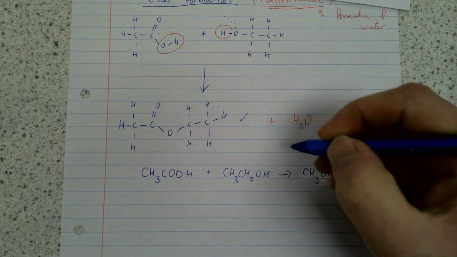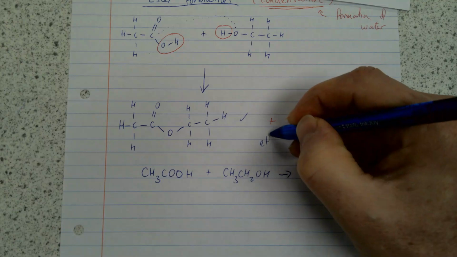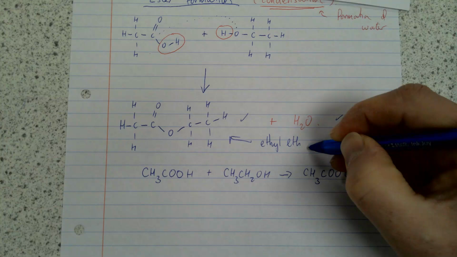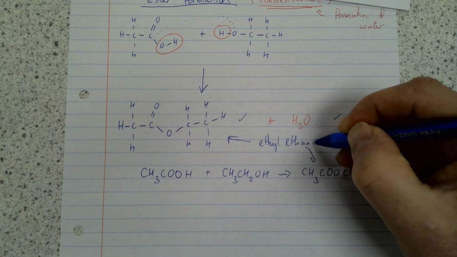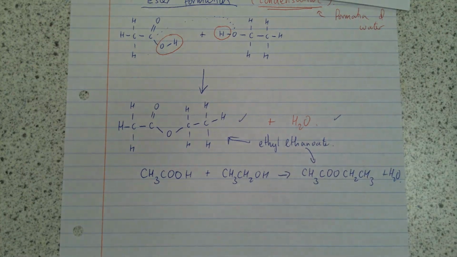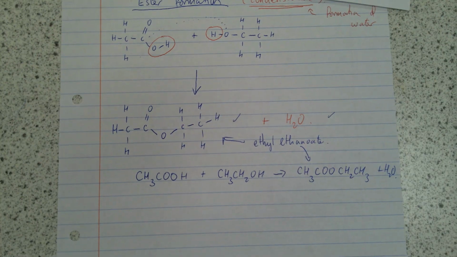This ester, by the way, is called ethyl ethanoate. Lots going on here, the complexity is going up a little notch.